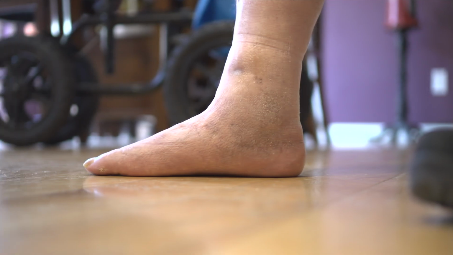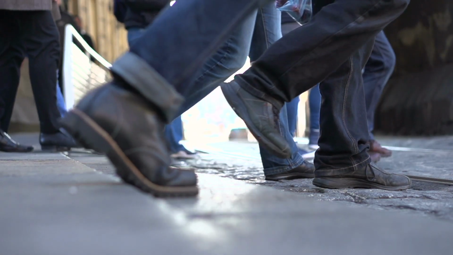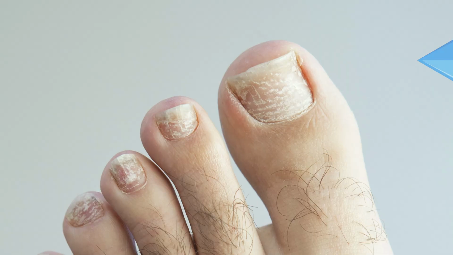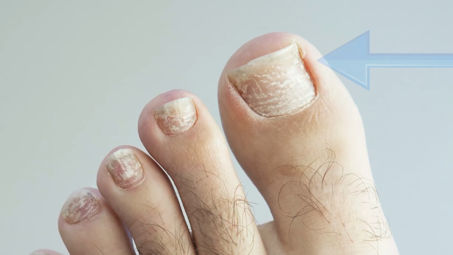You tend to progressively notice that the arch will collapse. So once it starts to collapse, it usually continues to progress. And you can even notice that the toes begin to drift outward a little bit and point out to the side as opposed to pointing straight ahead as you're walking.